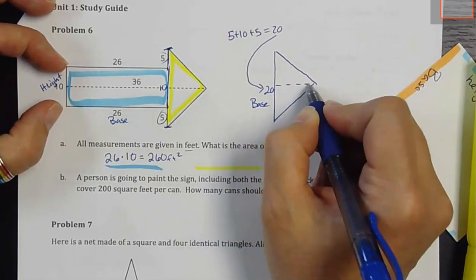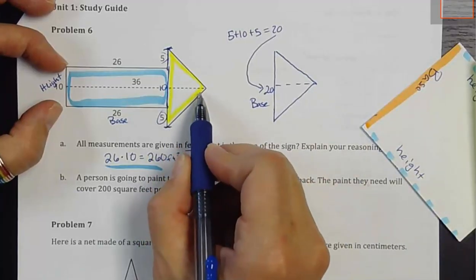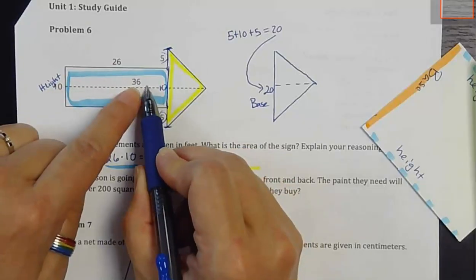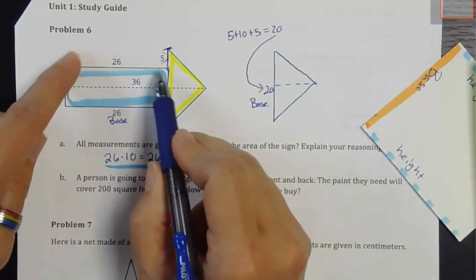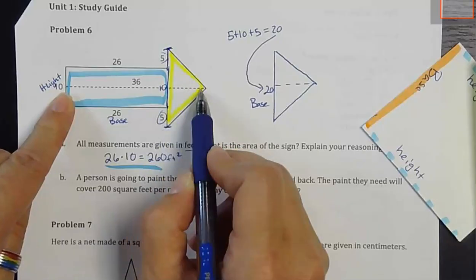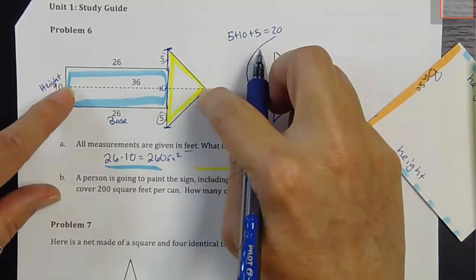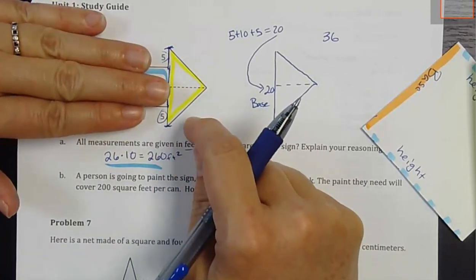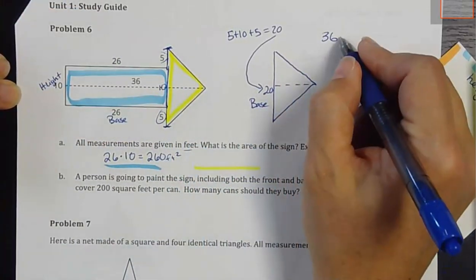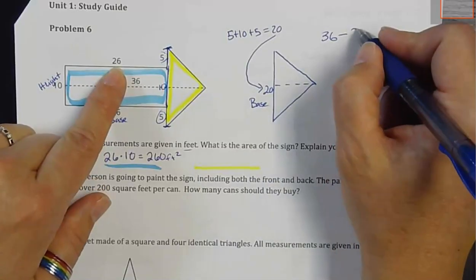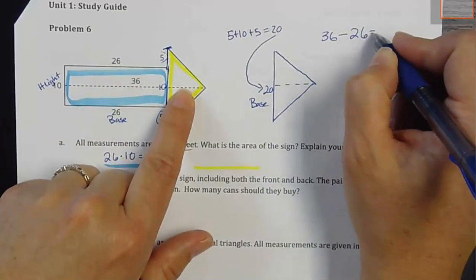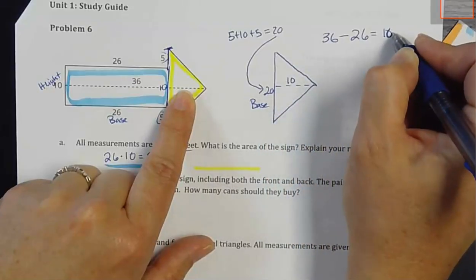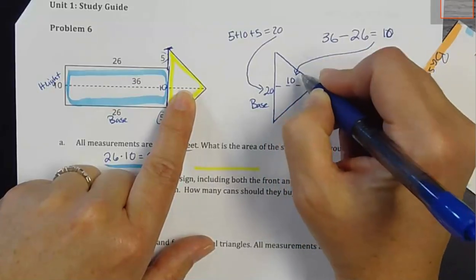My height is this section right here. And right here it says this dotted line all the way across is 36. And from here to here is 26. So if I did all of it, 36, and I take out this section, so subtraction is what takes it out, and that section is 26, then I will know what's left. And that equals 10. So my height is 10. This is my height.